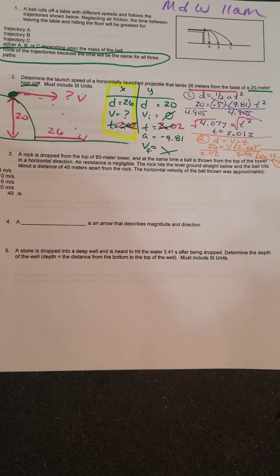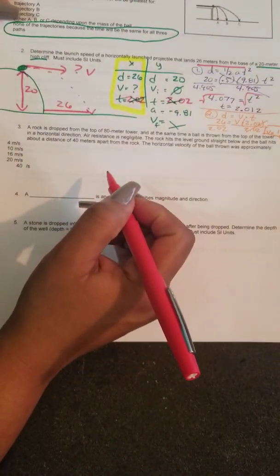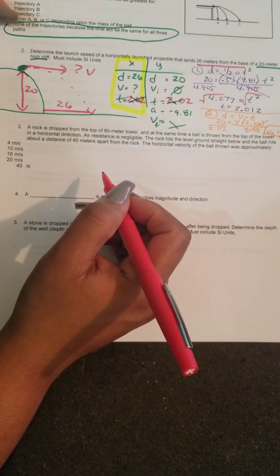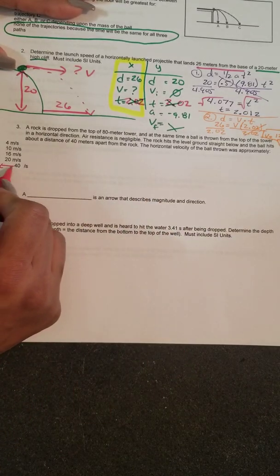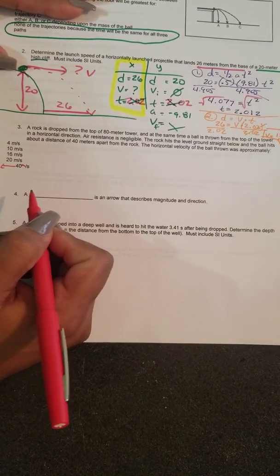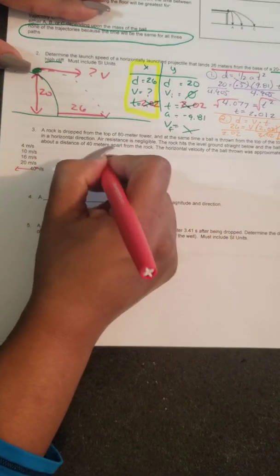The horizontal velocity of the ball thrown was approximately about what? Step number 1. So they actually gave us A, B, C, D, E answer choices.